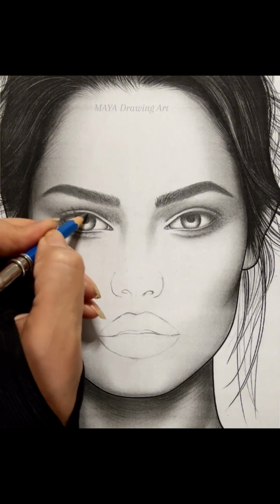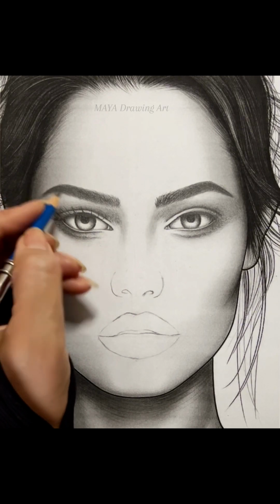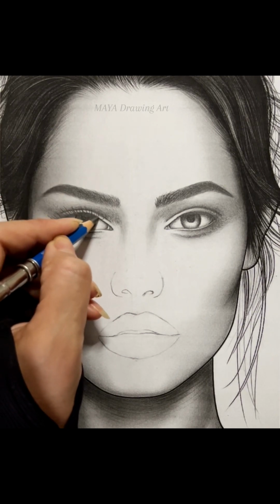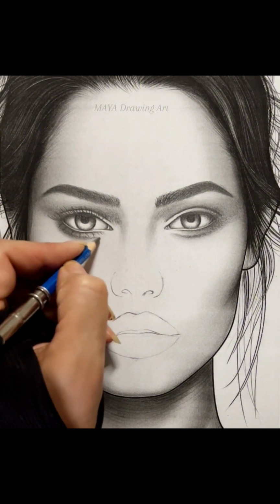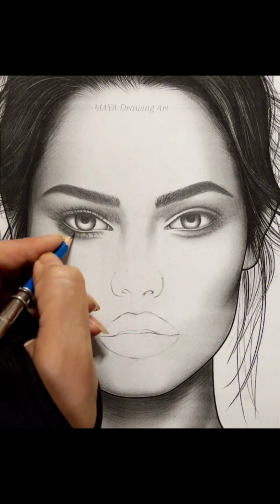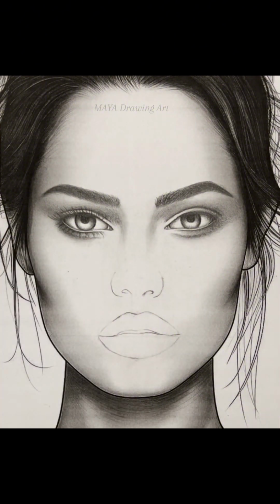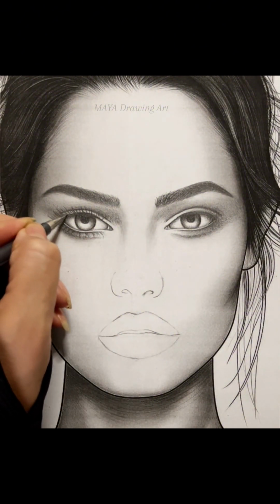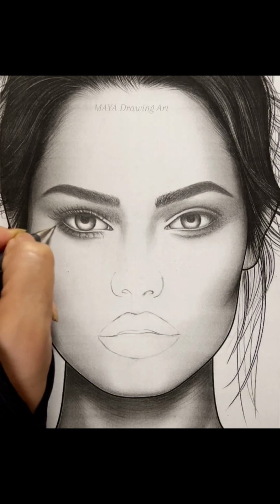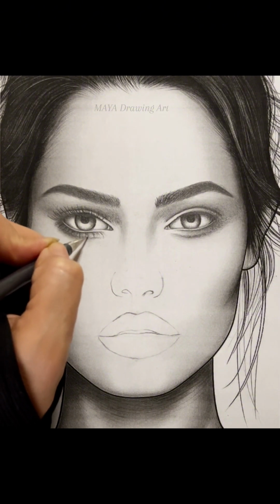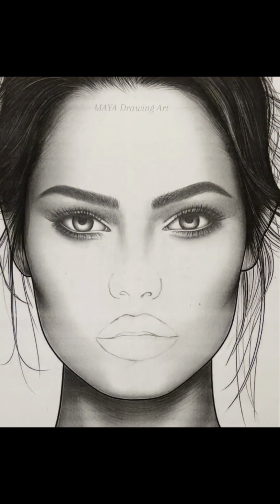Use a sharp pencil to draw the eyelashes in a flicking motion, creating an irregular and uneven pattern for a more natural look. Then use a mechanical pencil to draw thinner lashes between the ones you've already created for added detail and realism. And all the steps I followed for the left eye, I've done the same for the right eye as well.